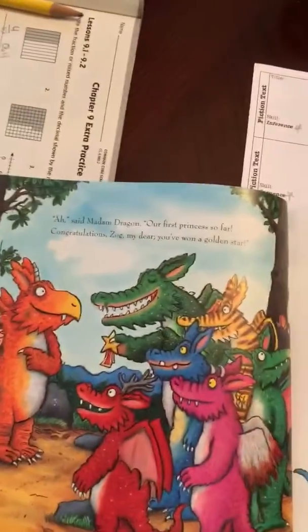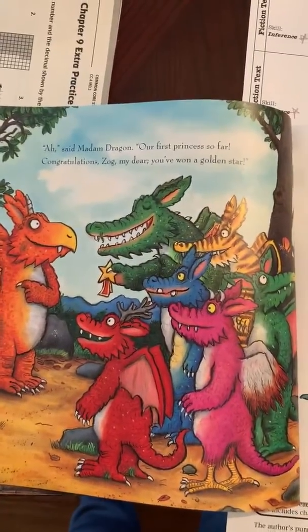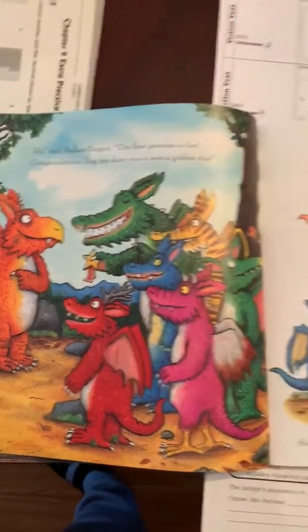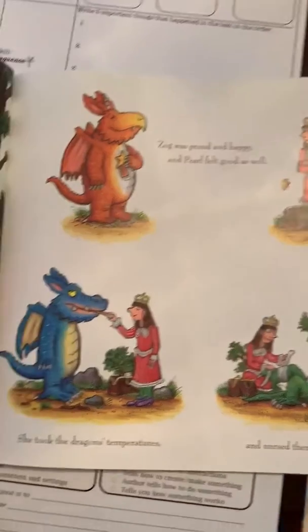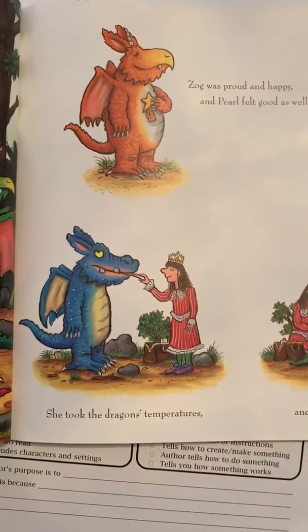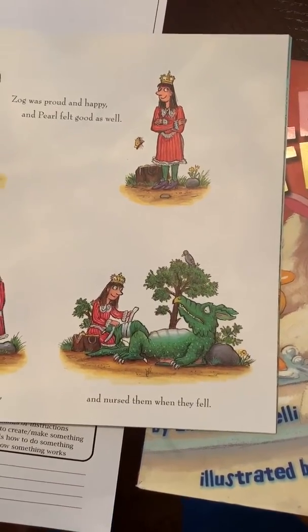"Ah," said Madam Dragon, "our first princess so far. Congratulations, Zog, my dear, you've won a golden star." Zog was proud and happy, and Pearl felt good as well. She took the dragon's temperatures and nursed them when they fell.